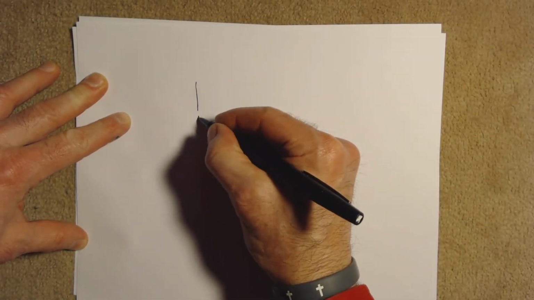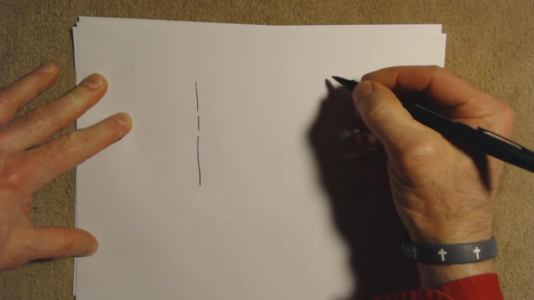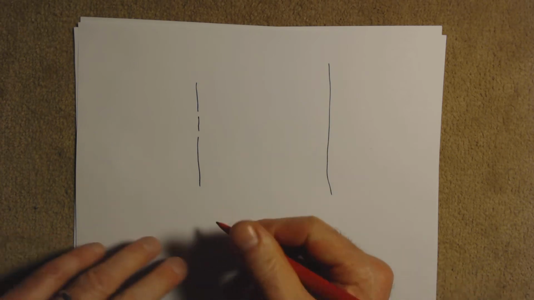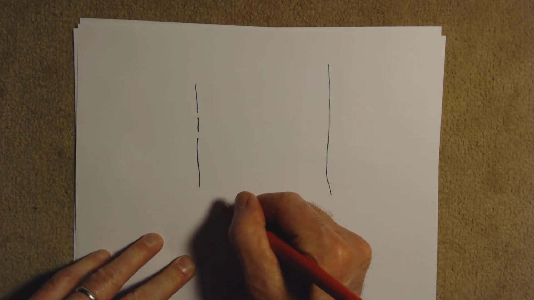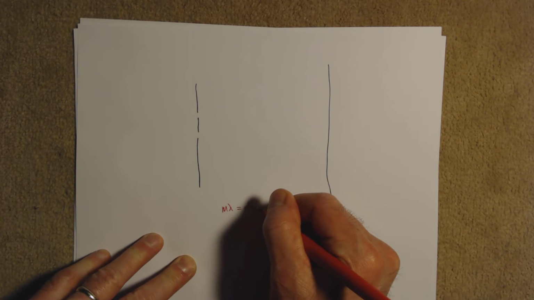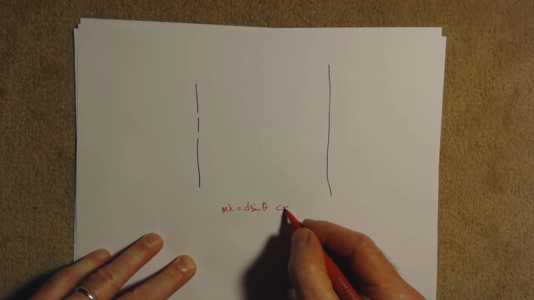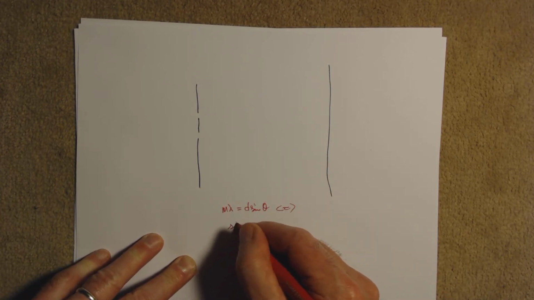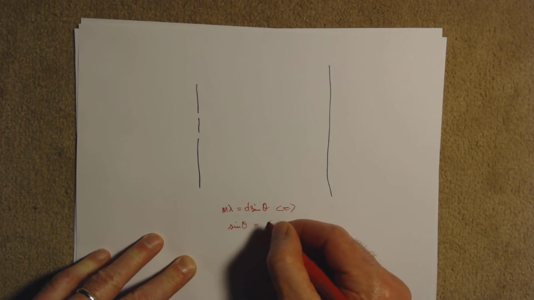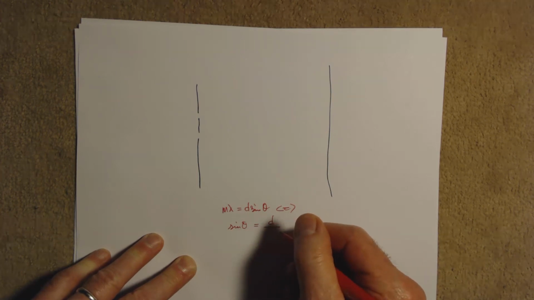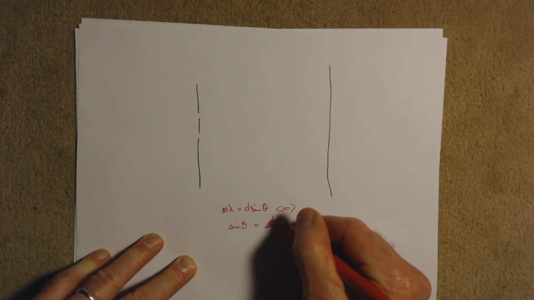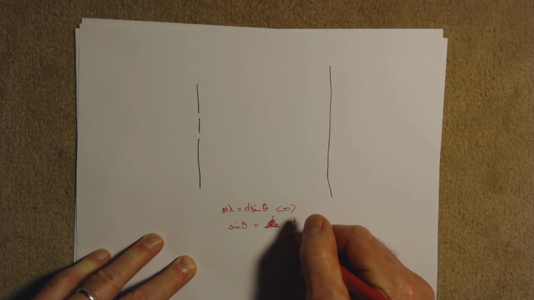So here's our 2-slit pattern, and red light has a larger wavelength than blue light. So we have m lambda equals d sine theta, or sine theta equals m lambda divided by d.